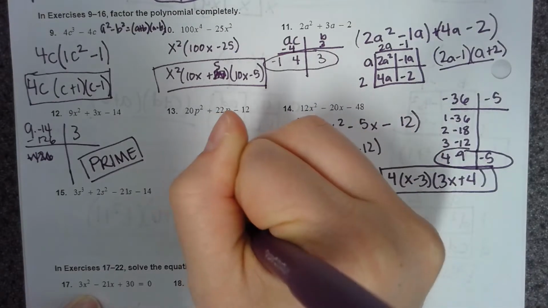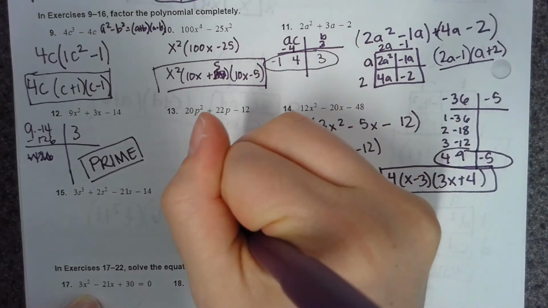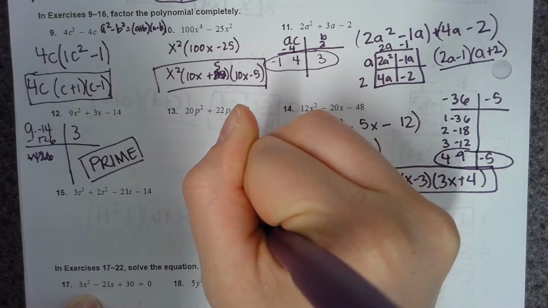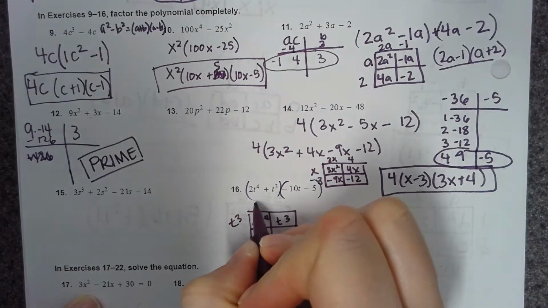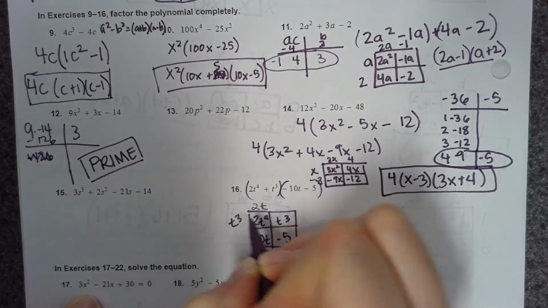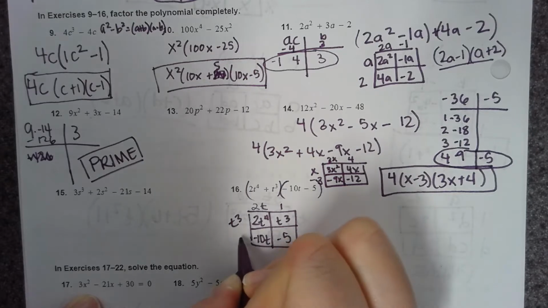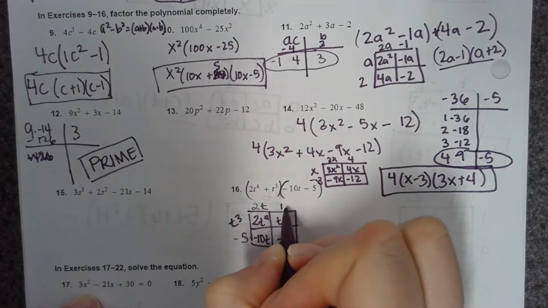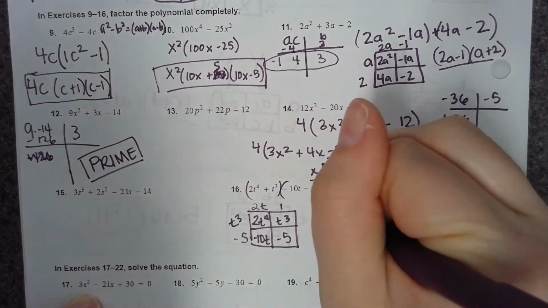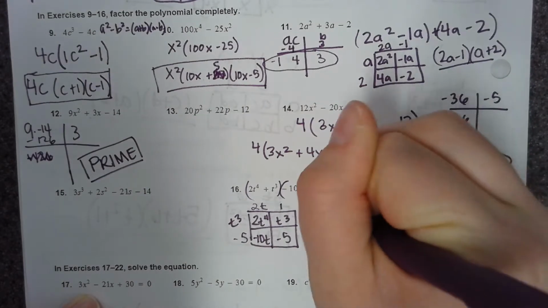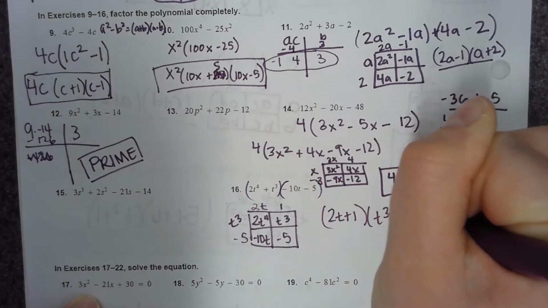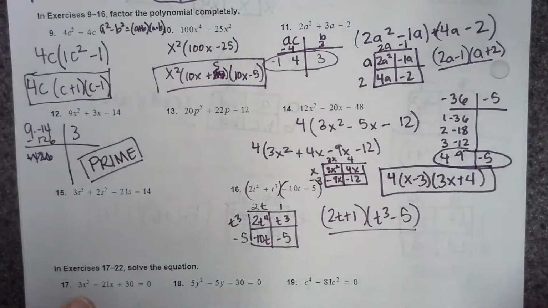My greatest common factor is t cubed. What times t cubed gives me 2t to the 4th is just 2t. What times t cubed is t cubed, and that's 1. What times 2t is negative 10t, that's negative 5. And then you can check, yep, that last one worked. So now I have 2t plus 1 times t cubed minus 5. And that's my final answer.